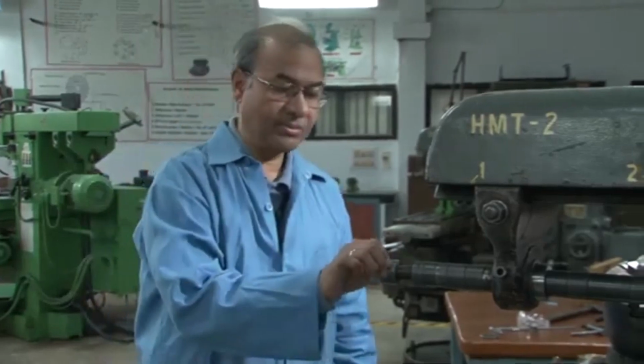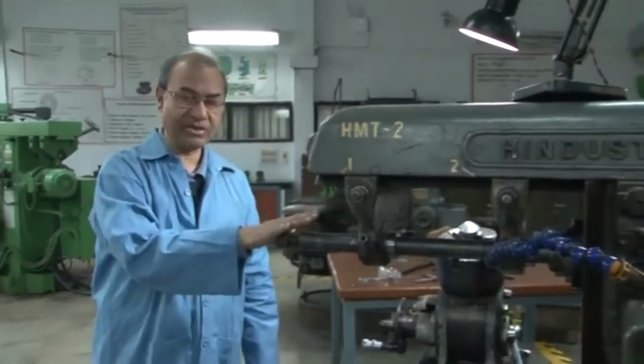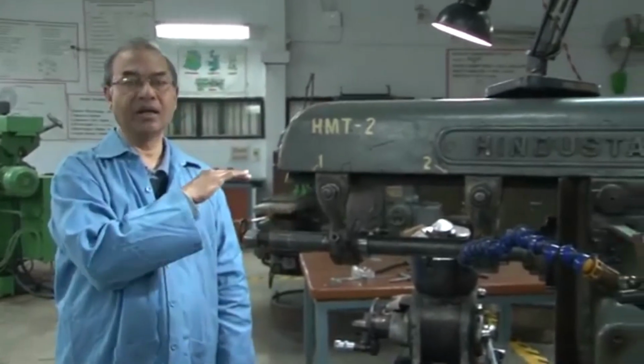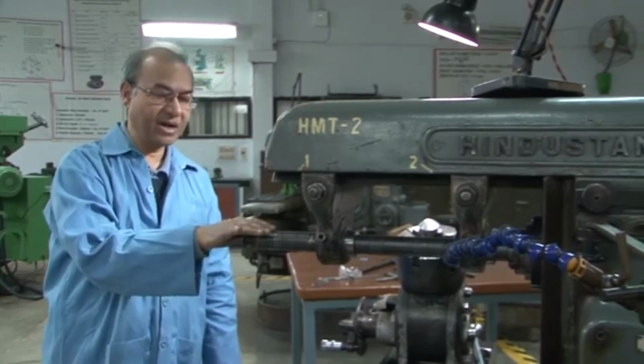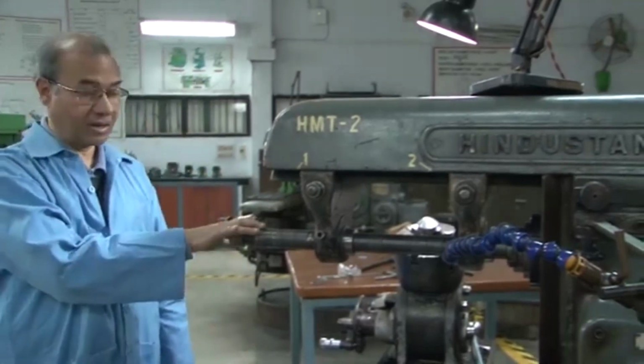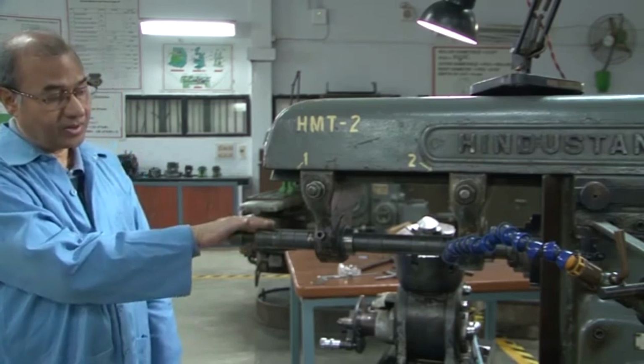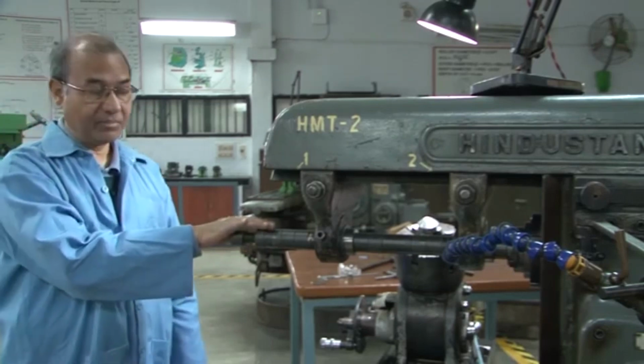Now, here we have the horizontal milling machine again. Although this machine is different from the one we saw earlier for spur gear cutting, here we have the spindle, on the spindle we have the arbor, and on the arbor we have to fit the milling cutter.